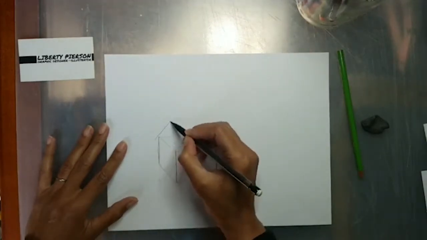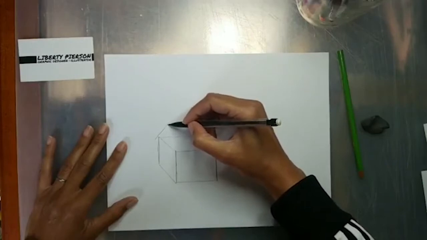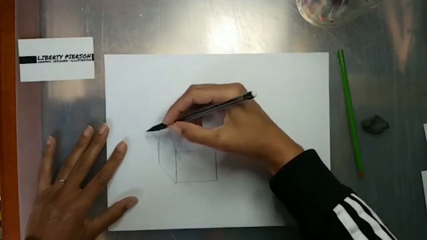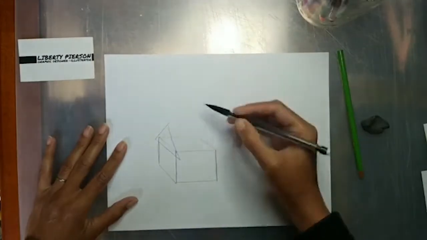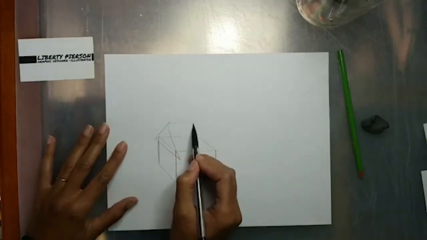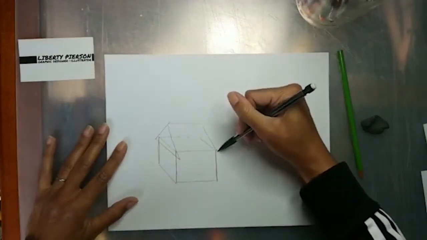So now we're going to do a nice little triangle. I'm going to start with the top of the triangle first before I do the bottom of the triangle. There we go. That's better.